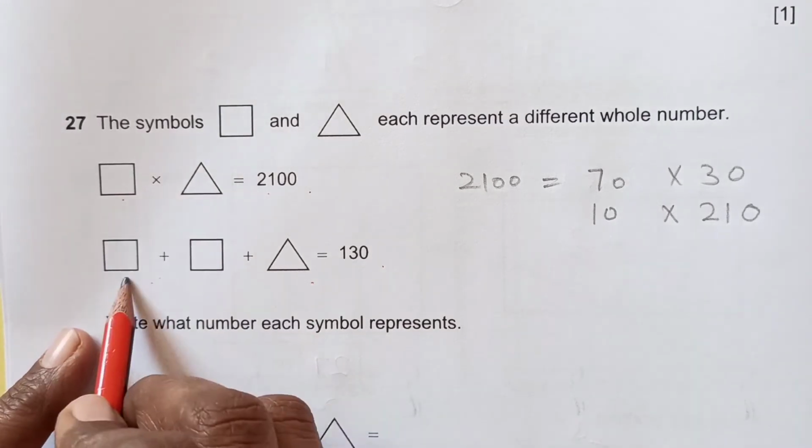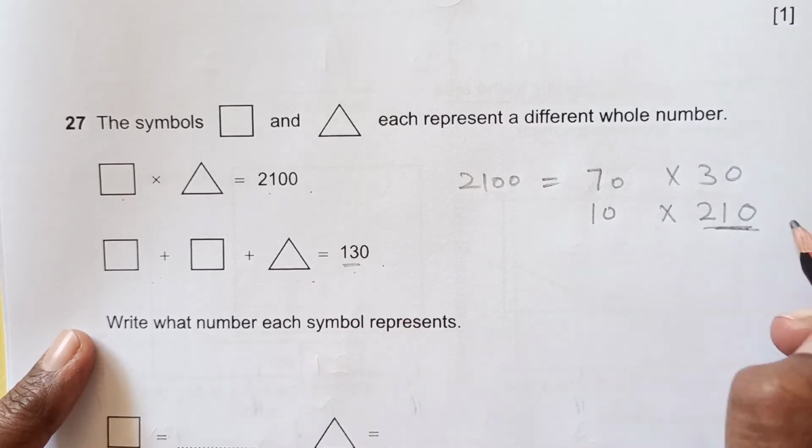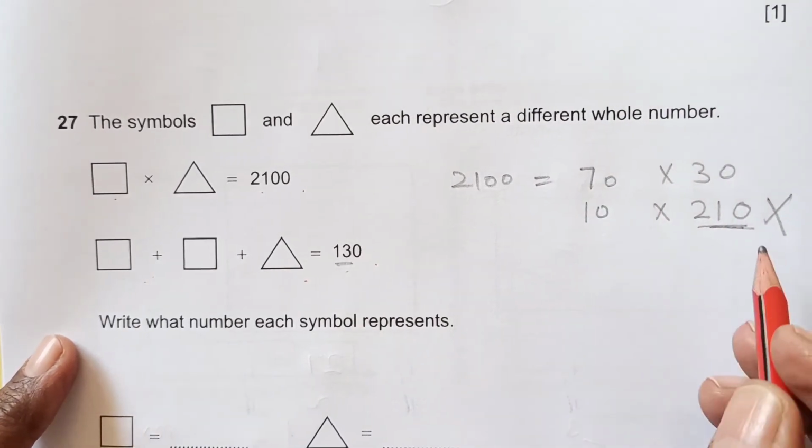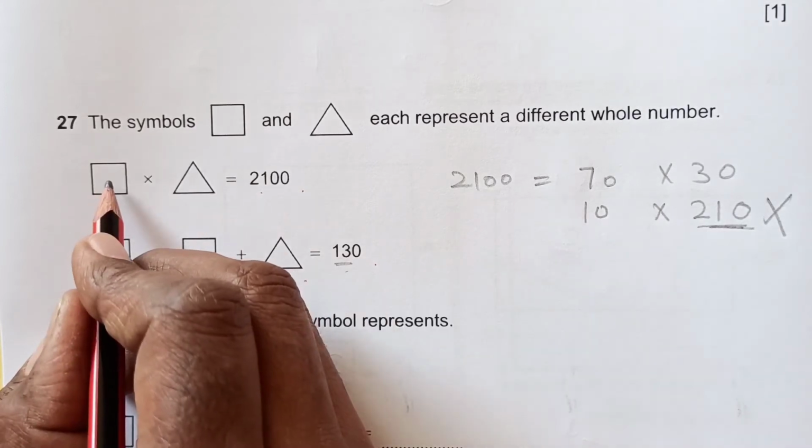So this is not going to work because 210 is very big and the sum is 130. So we can reject this one. So we will have only 70 plus 30. So now this is going to work here.